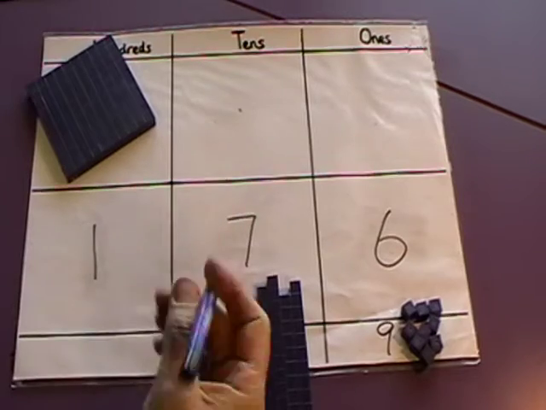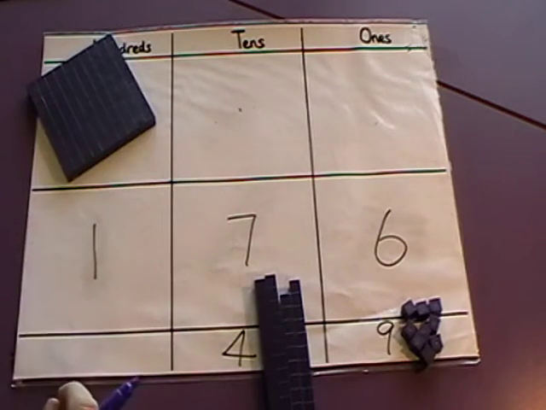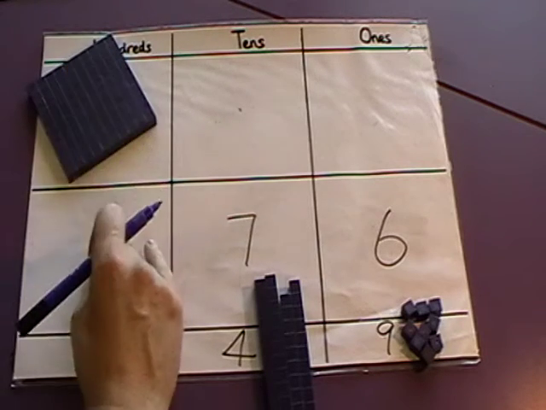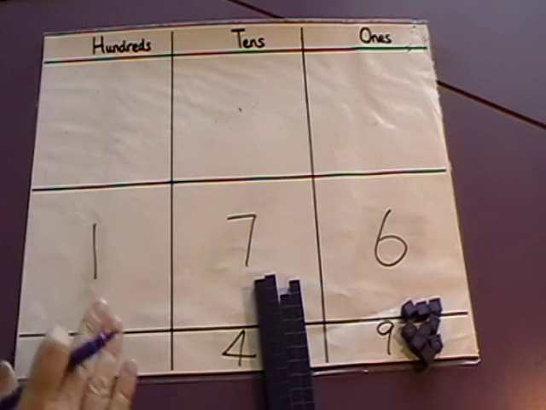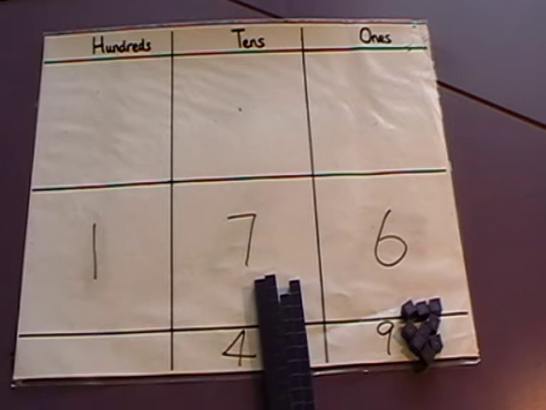So we can write 4 tens there, and then that leaves us with our hundreds column. We've just got 100 subtract 100, take that away, leaves us with nothing. We're not going to put the 0 there, and we're just left with 49. And that's how we teach subtraction of 3 digits using a column method in Year 3.